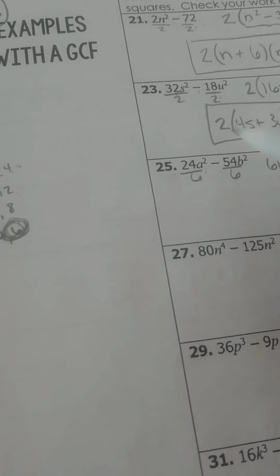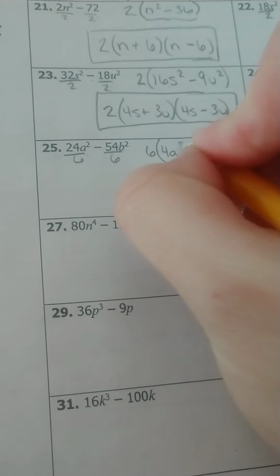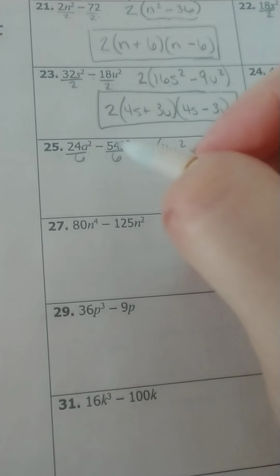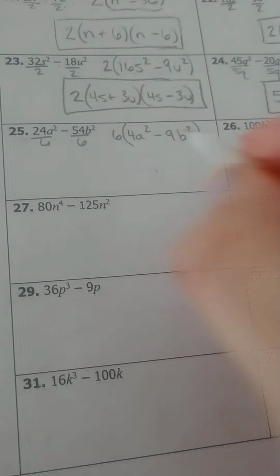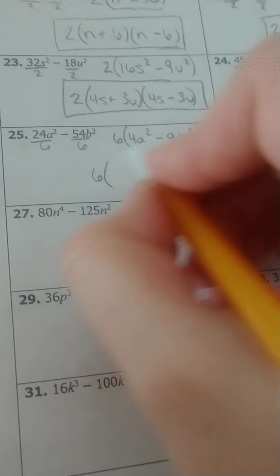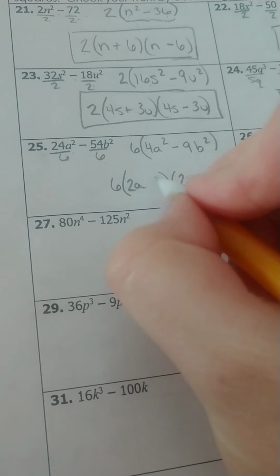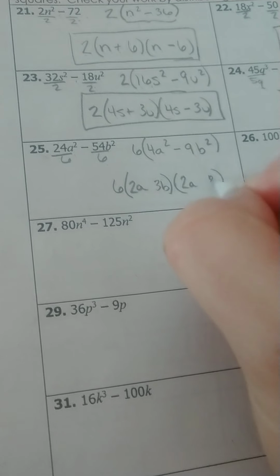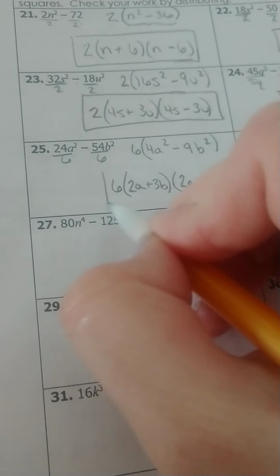So 6 parentheses. Oops. 24 divided by 6 is 4, so 4a squared minus 54 divided by 6 is 9, so it's a 9b squared. So 6 parentheses, 4a squared splits into 2a and 2a. 9b squared splits into 3b and 3b. You're going to have 2a plus 3b and 2a minus 3b.